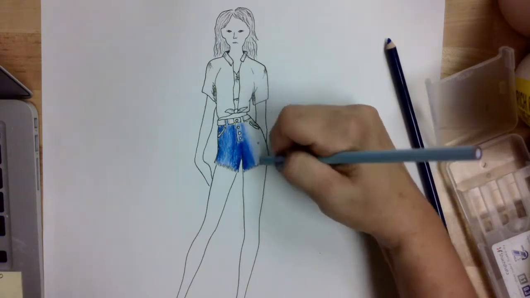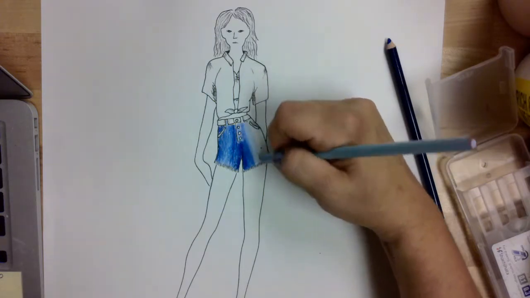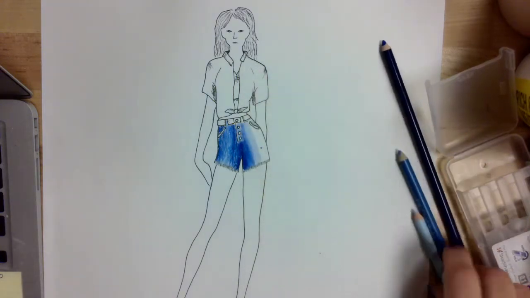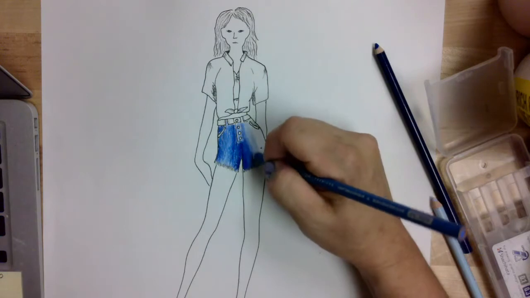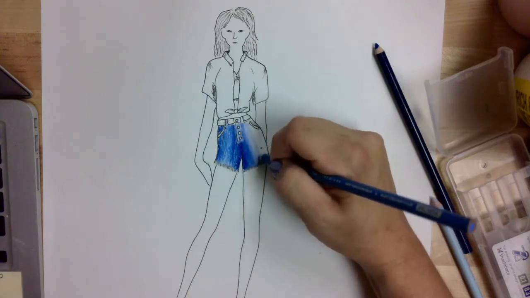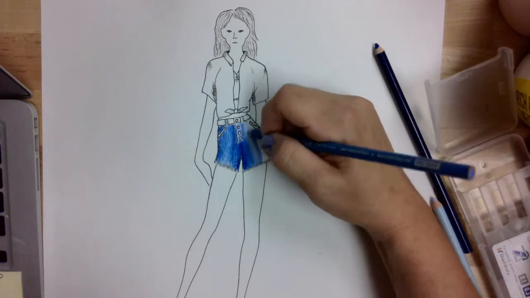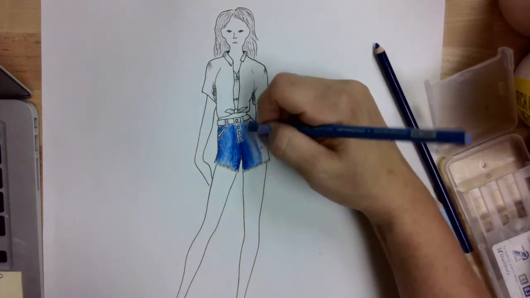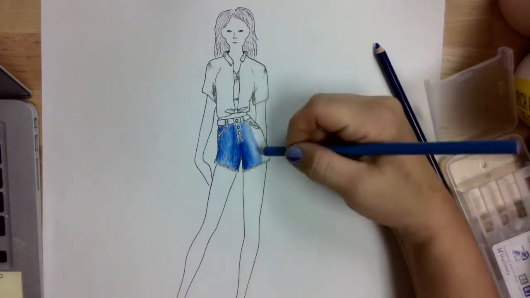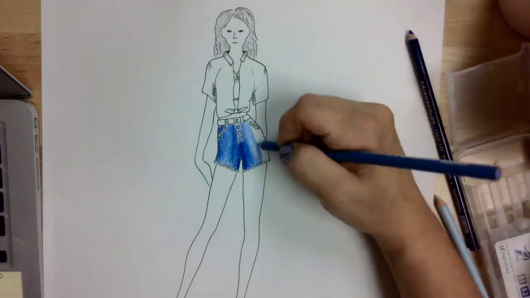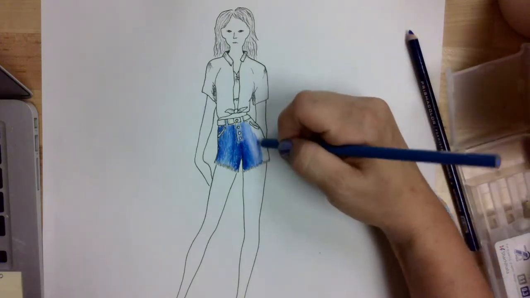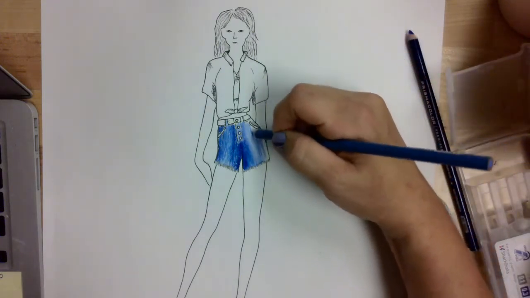It's fine to color right on top of those colors. And once again, I'm going to go back to that medium blue and color over and mix those tones together. I want it to look like it has some shadow and some highlights. So right in here where it's a little bit lighter, that's where those highlight tones are coming through. And once again, I'm just using that light blue.